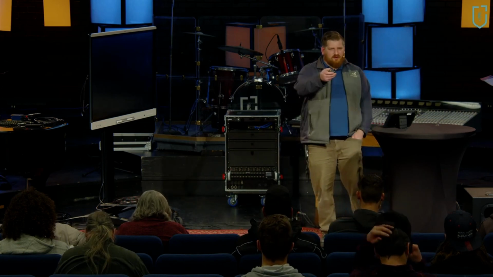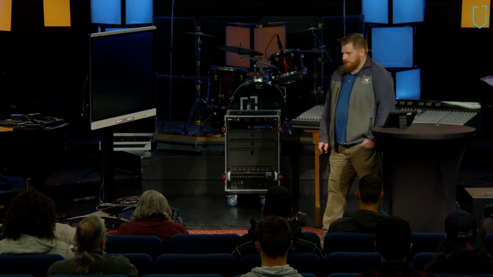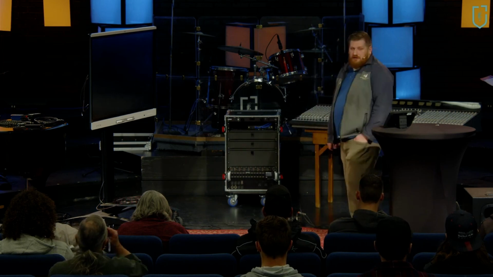Our soundboard runs at 96 kilohertz, but some of the things I have attached to it can only run at 48, so our system runs at 48. The soundboard converts when it goes in and out of the soundboard. So, any other questions on that?